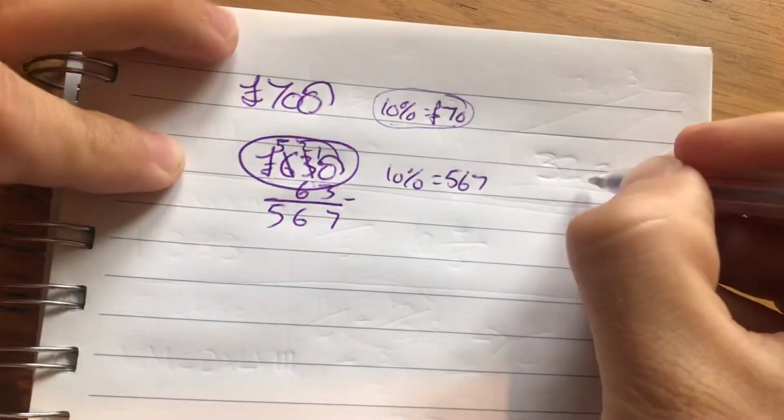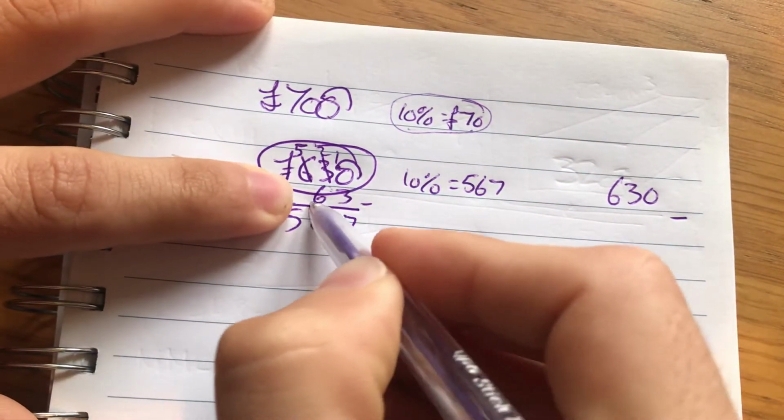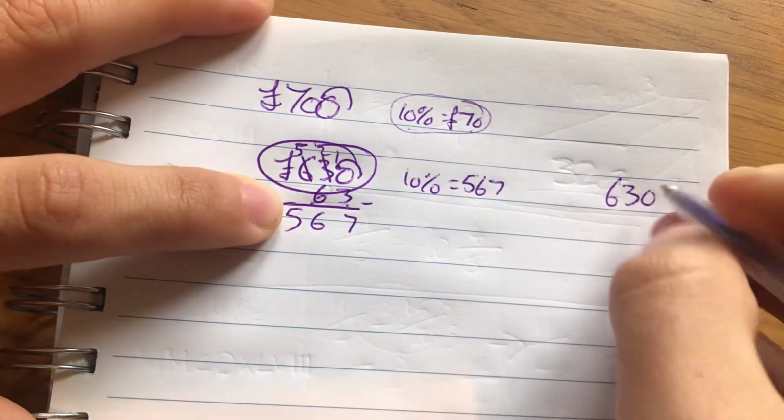Right, so 630 take away. Now remember, 63 is 10%. We want 20%. So double it. Double 3 is 6. Double 6 is 12. So 126.